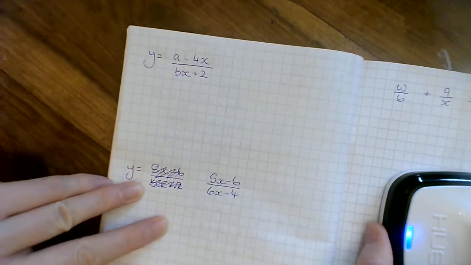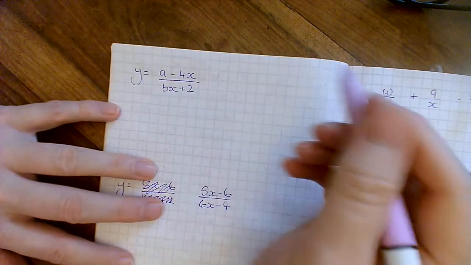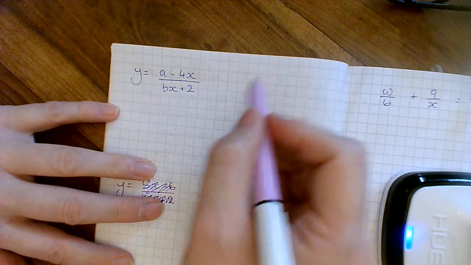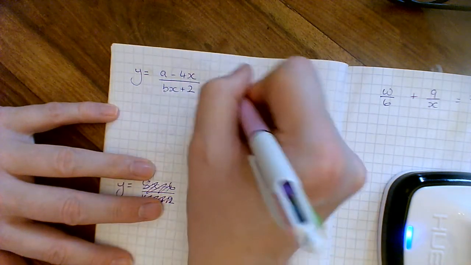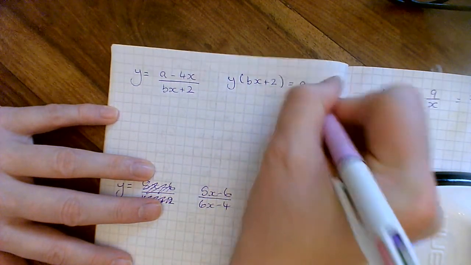Next one, same sort of routine, it's just repetition, isn't it? That's how it works in maths. You do it lots of times and eventually it just comes straightforward. So take it off the bottom, put it on the top, so y into bx plus 2 equals a minus 4x.